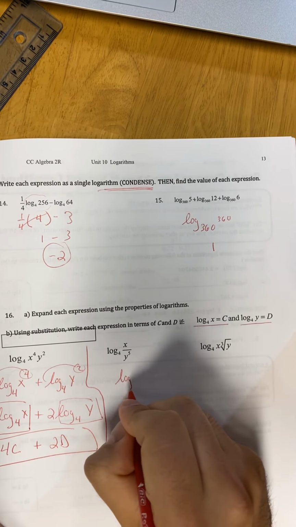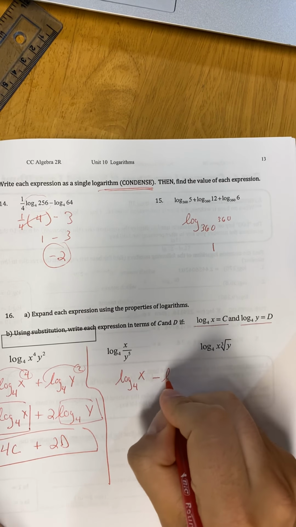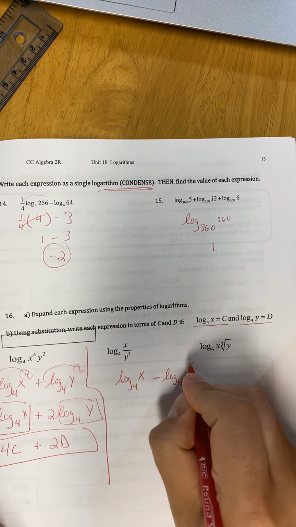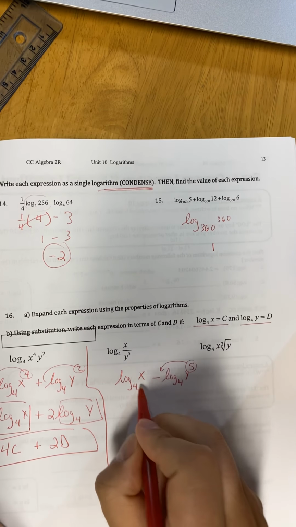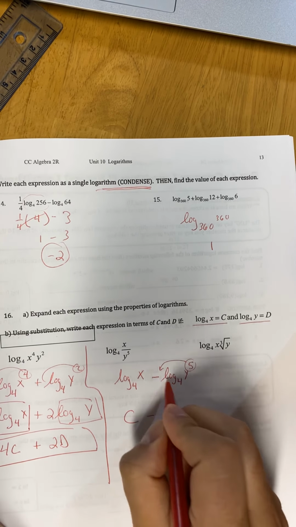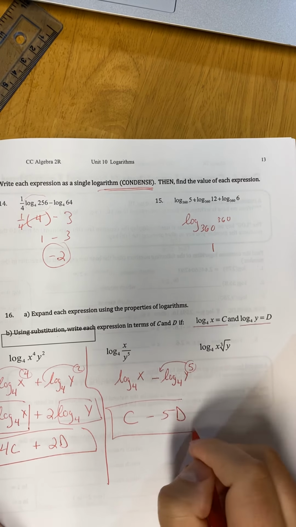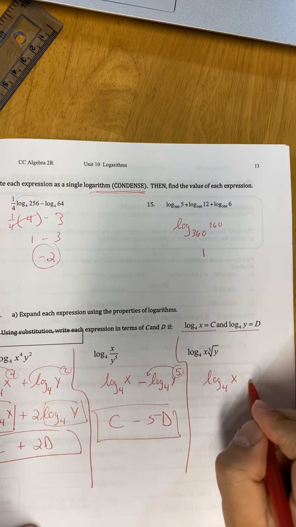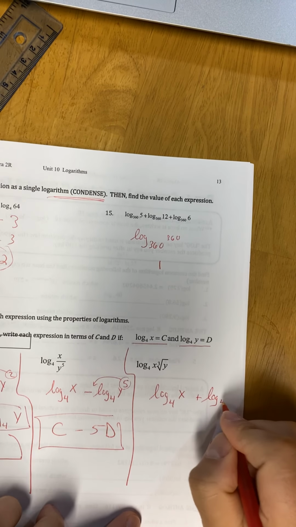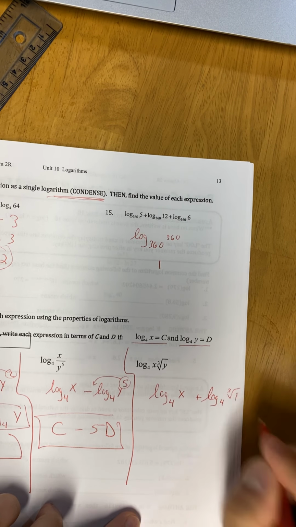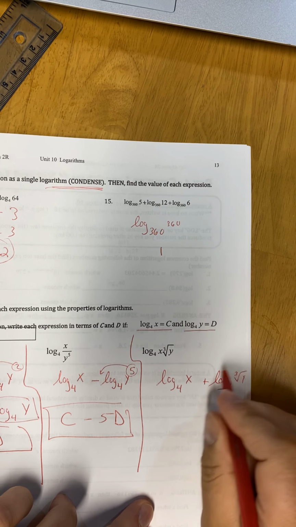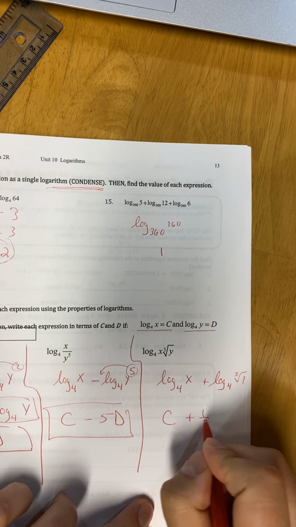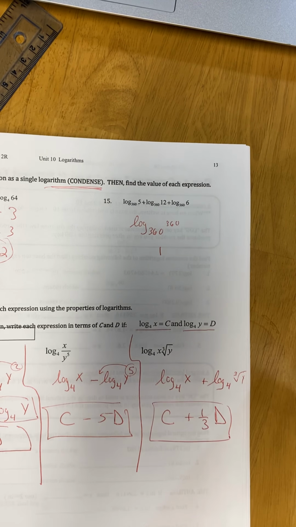All right, so we get log base 4 of x, subtraction, log base 4 of y to the 5. Bring that down. Log base 4 of x is c, minus 5. Log base 4 of y is d. Log base 4 of x plus log base 4 of cube root of y. So that's y to the 1/3. So bring down the 1/3. That's c plus 1/3 d. That's it.